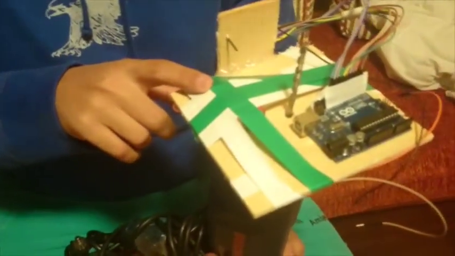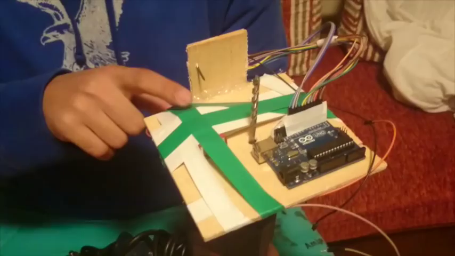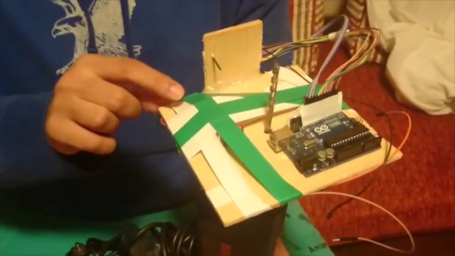As we can see here on the board, we have a 9-volt battery that supplies the power to the project. The positive of the battery is connected to the VN, while the negative of the battery is connected to the ground.